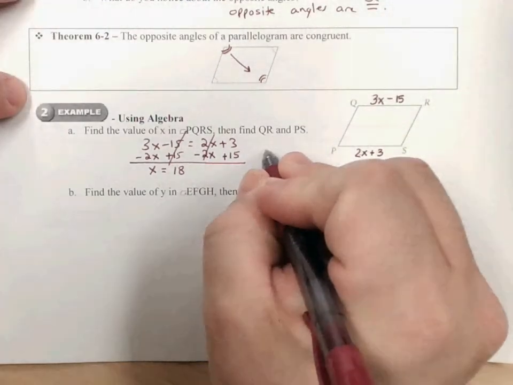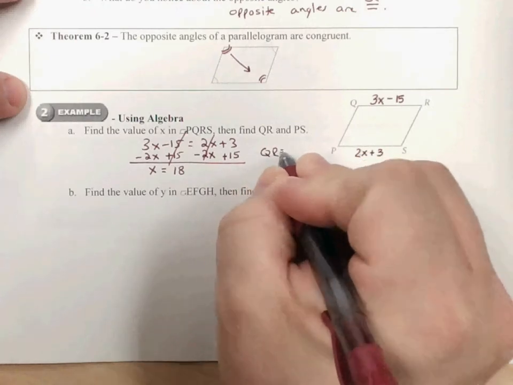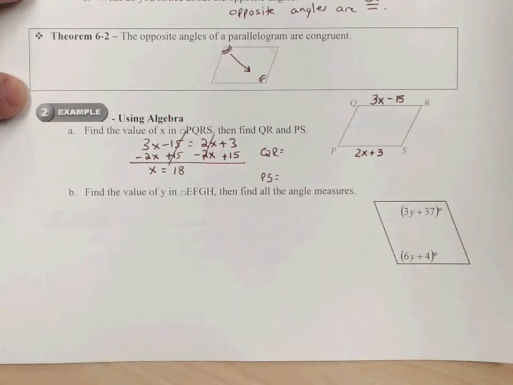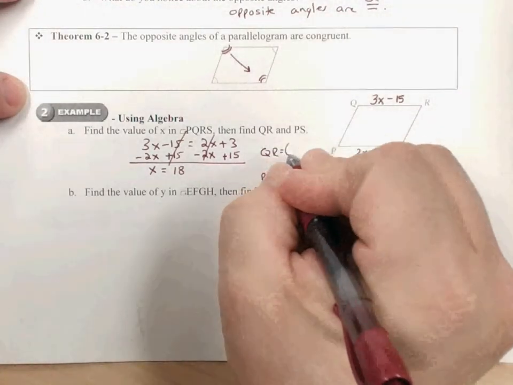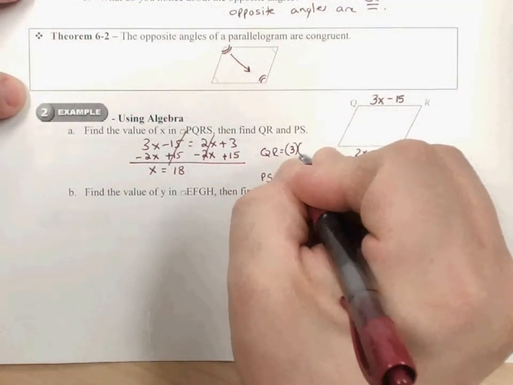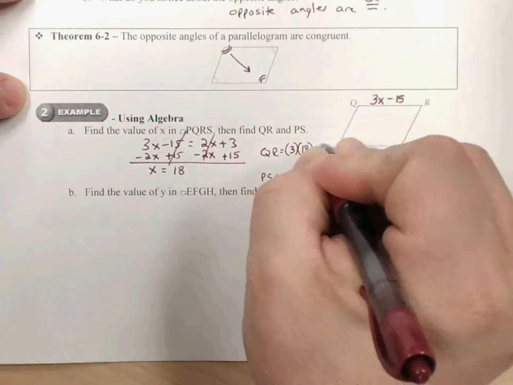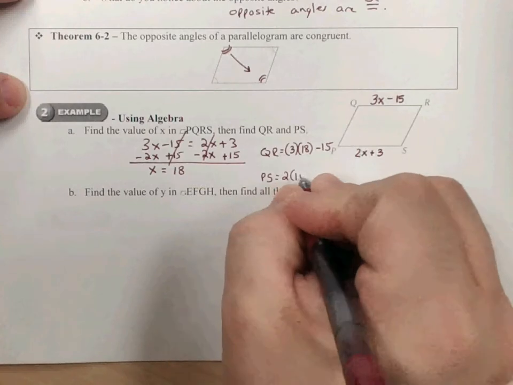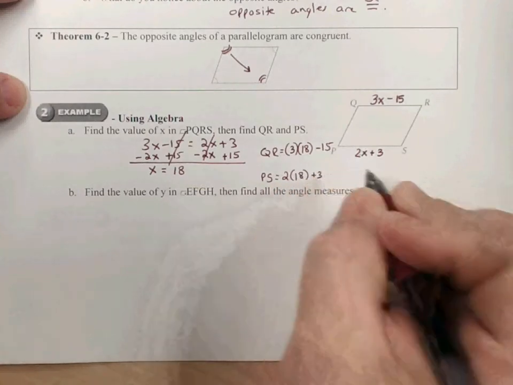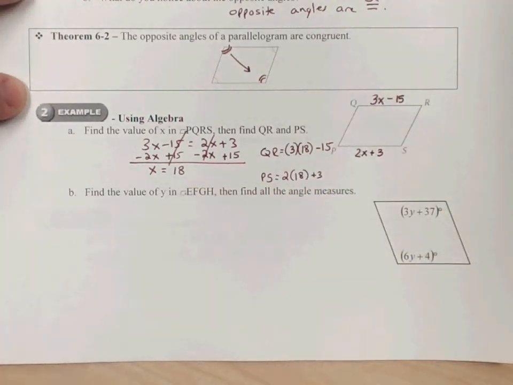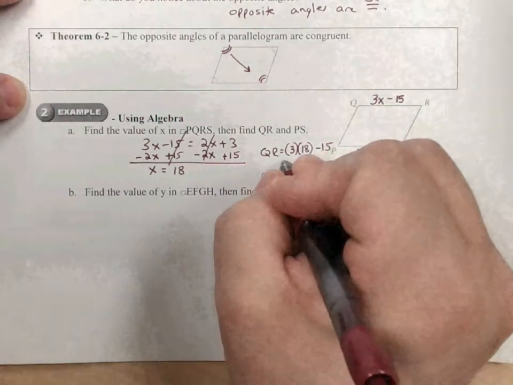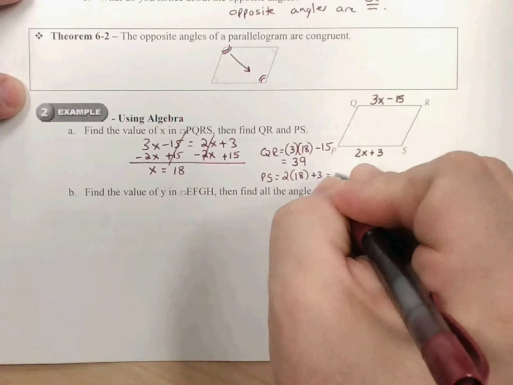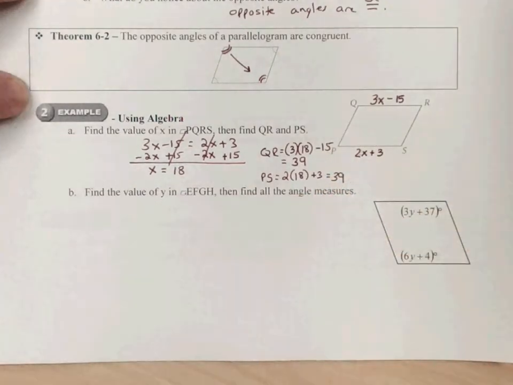But we need to find QR and PS. So QR states 3 times 18 minus 15, or 2 times 18 plus 3. Both of these should equal the same thing, which is 39.